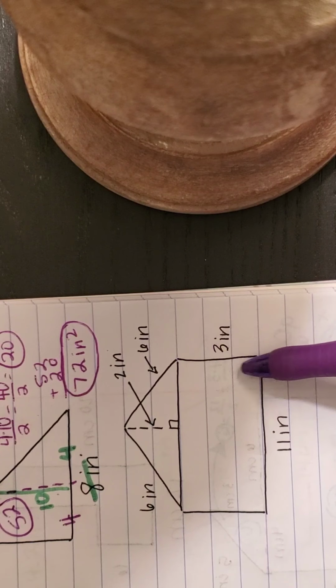Okay. All right. So now we need to remember, what measurements do we need to find the area of a triangle? We need the base and we need the height. And then we have to remember to divide that by 2 after we multiply. So remember that 11 is going to be your base and 2 is going to be your height. We don't need the 6's. They threw that extra information in there just to make sure you knew what you needed to find the area.